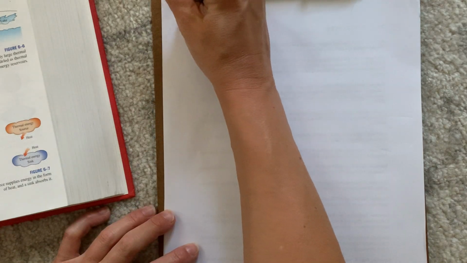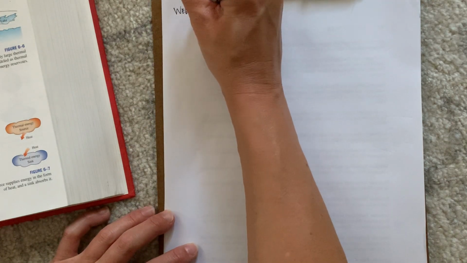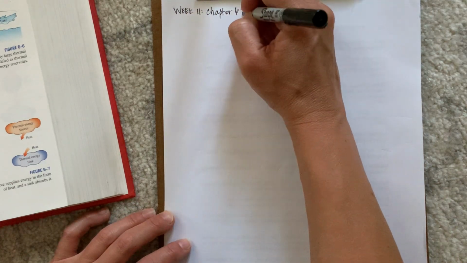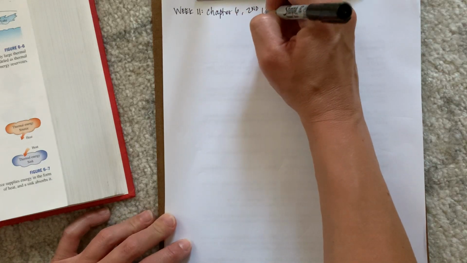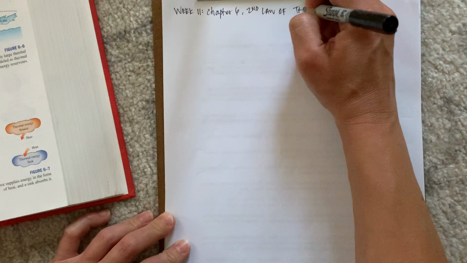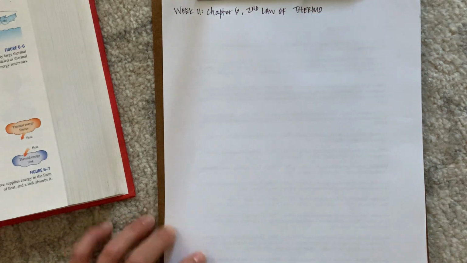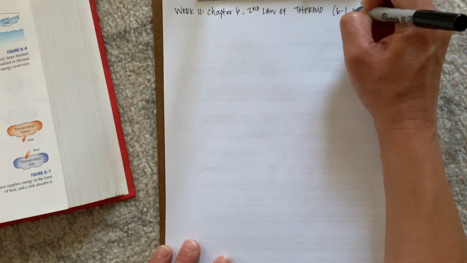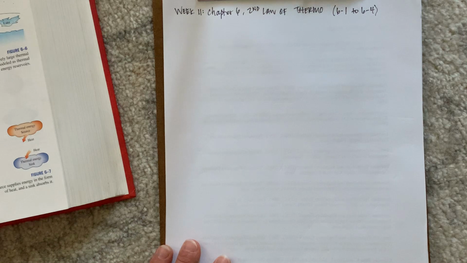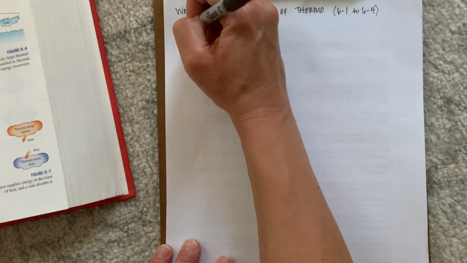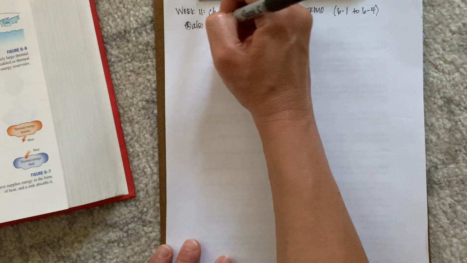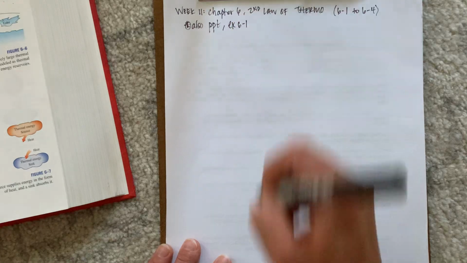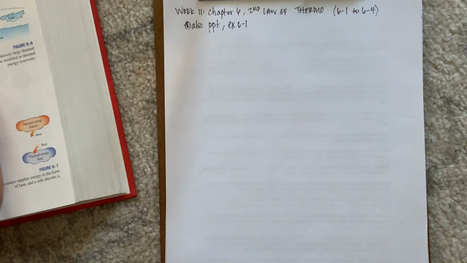So we're under week 11 in the modules. This is chapter 6, and this is the second law of thermodynamics. As I said, these will be the notes summarizing sections 6.1 to 6.4. There's also a PowerPoint under this module, and then example problem 6.1 as a second lecture. And please read this on your own as well.